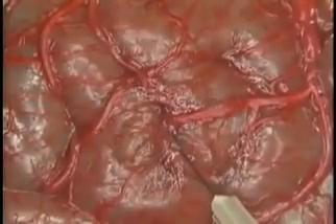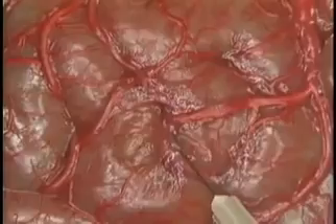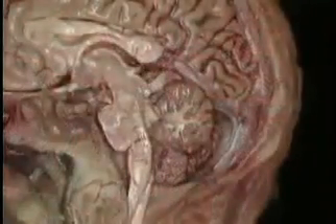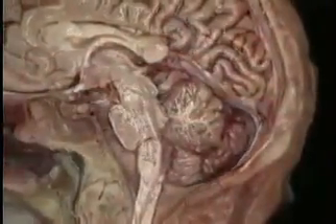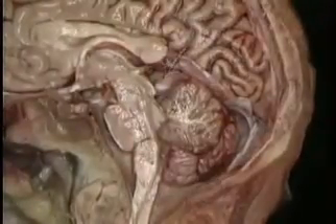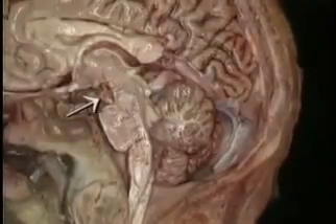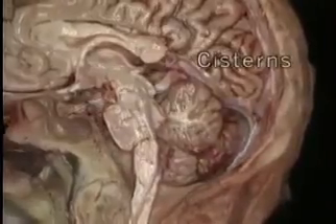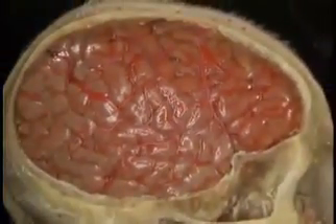Over most of the brain, the subarachnoid space is narrow, but in a few places it's quite wide. Notably here below the cerebellum, here above the cerebellum, and here in front of the top of the brainstem. These spaces are called cisterns. Outside the arachnoid is the dura. We'll add it to the picture.